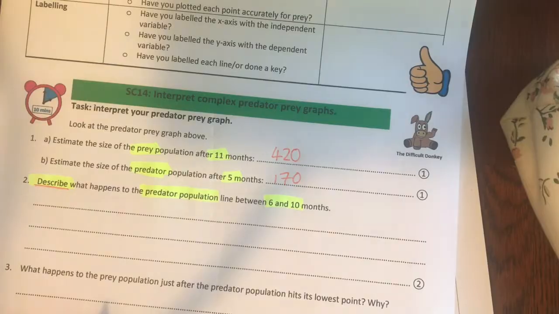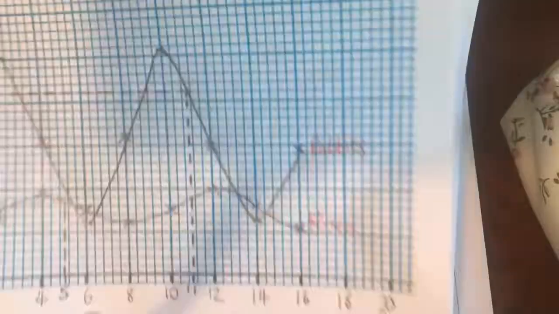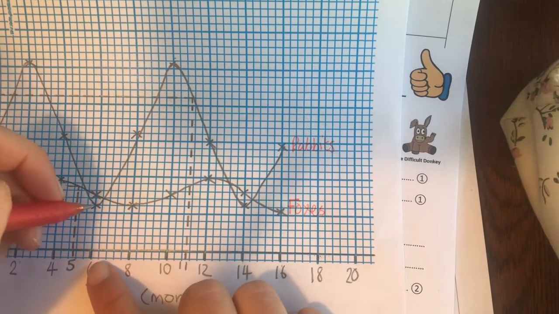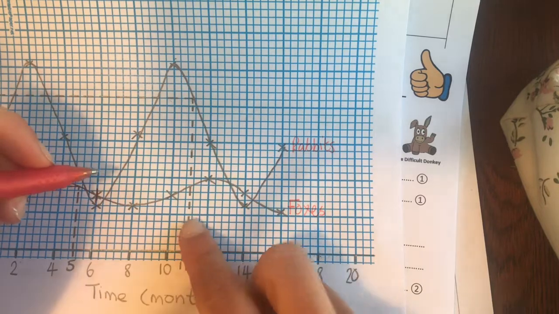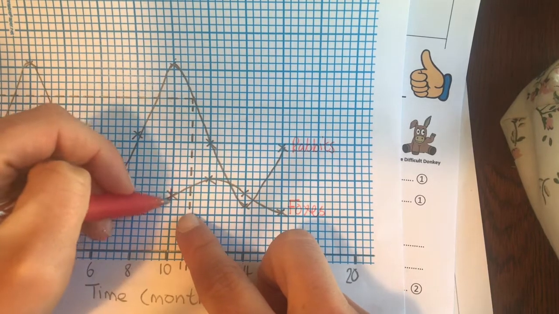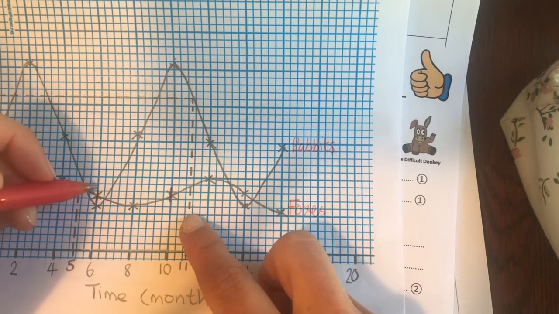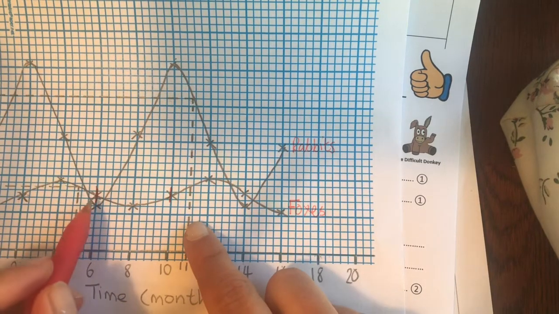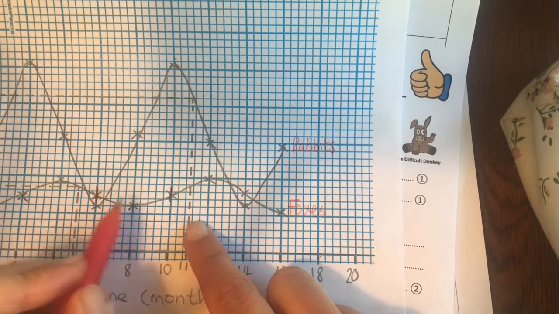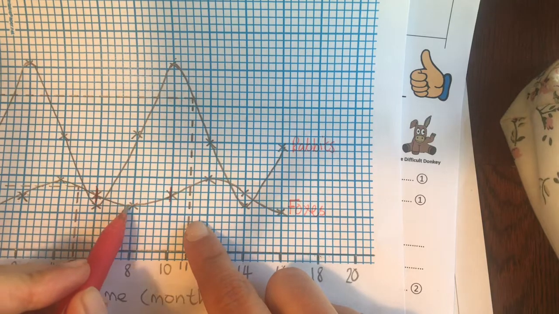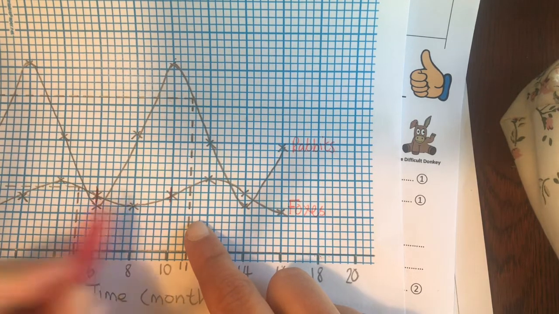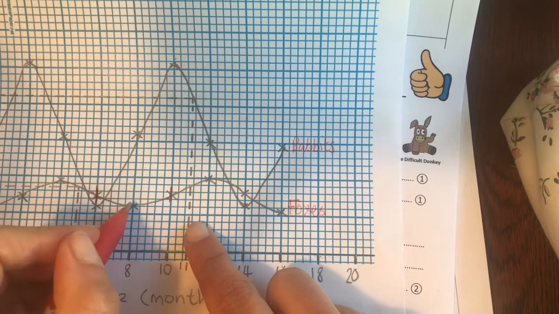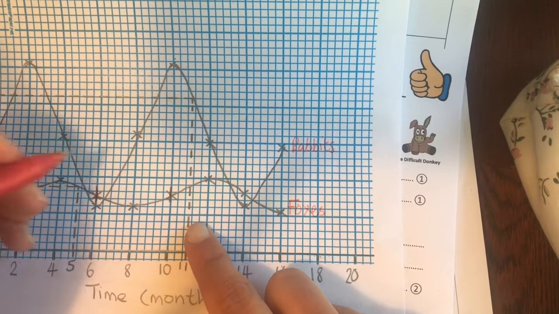Okay, so let's have a look at the graph and let's find where they've asked us. So they said predator between 6 and 10 months. So they're asking, and again, draw on the graph. It's your graph, so you can draw on it. So here is the predator line, and here is 6 months, and here is 10 months. So you can see between 6 and 8, it's going down, but then between 8 and 10, it's going up.